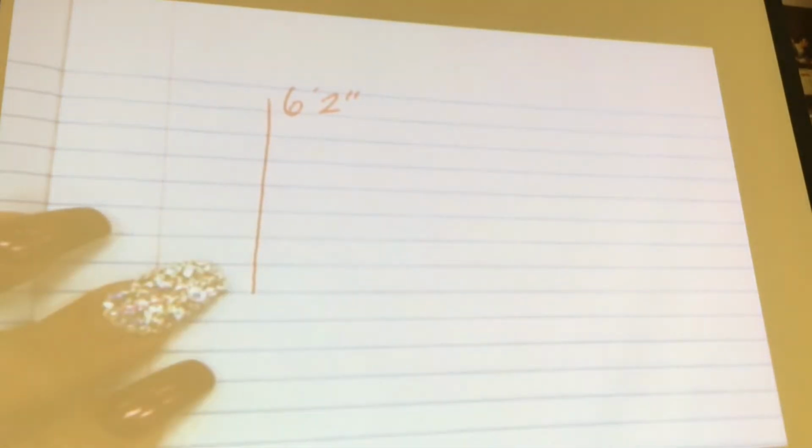So 6'2", right? Is that like the tallest in here? All right, so let's say 6'2" is the tallest. And who's not the tallest? What you got, girl? 4'8". And a hat. Hey, don't forget that hat. It's important.